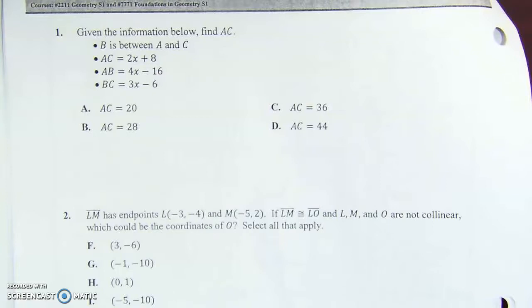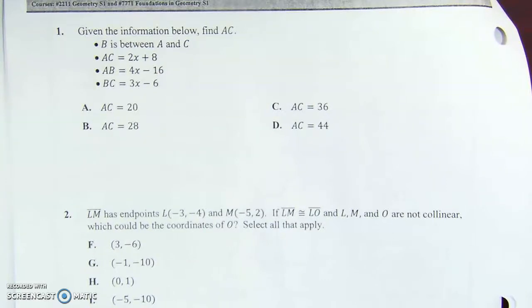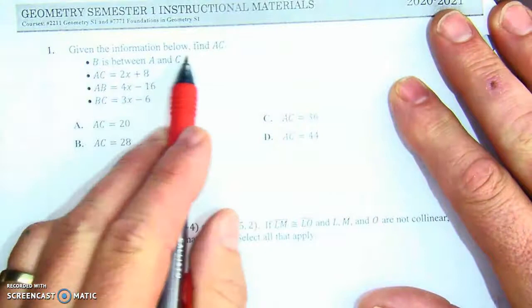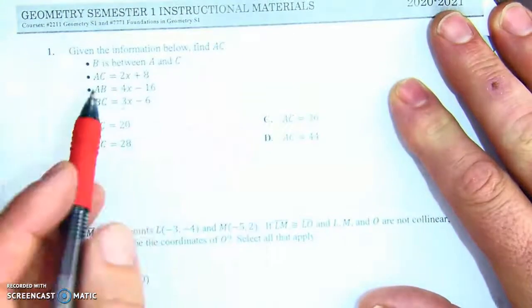Okay, so we're going to go ahead and start with the first 10 here. We're going to go over them together. I'm going to show them to you so you guys can remember and review. Okay, so the biggest thing on question number 1 is, given the information below, find AC. So we want to find AC.